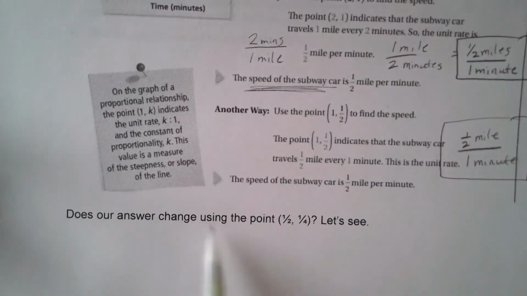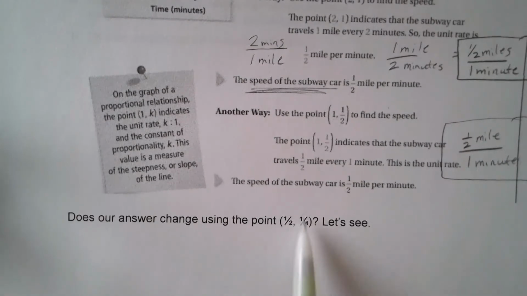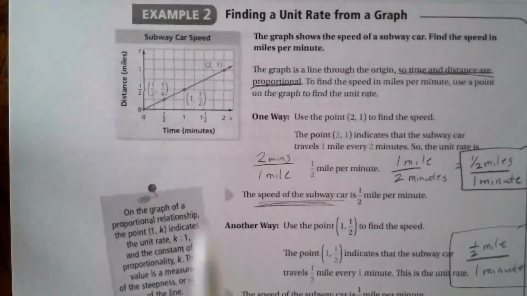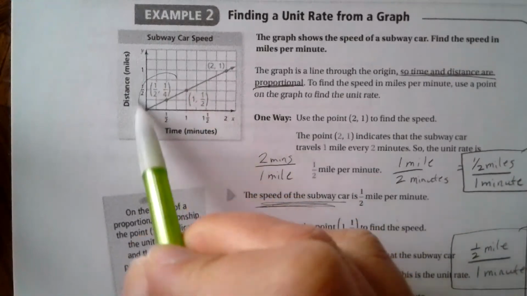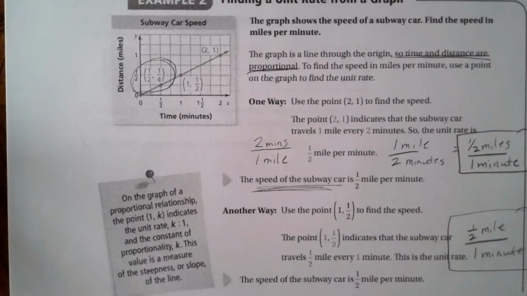So here's the thing. Does our answer change if we look at the point 1/2 minute, it travels a quarter? Okay, right? So this data point here is on that line. So this fraction or this proportion should be the same, right? Because even though not as much time has passed, it's still traveling at the same speed.